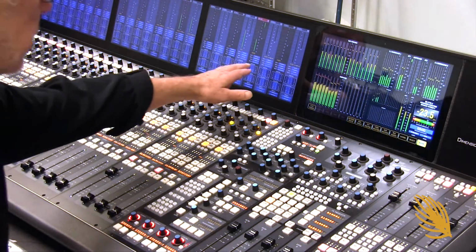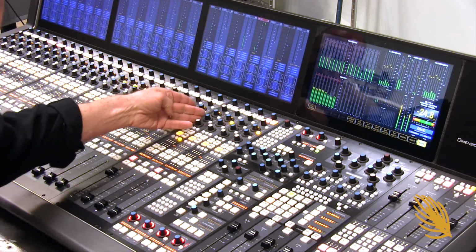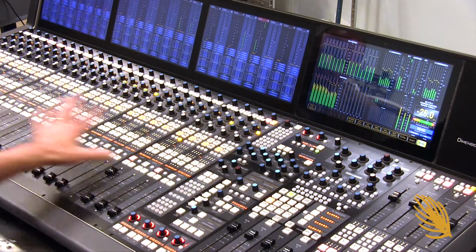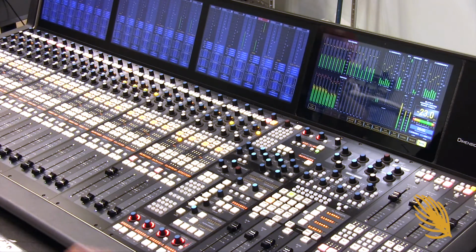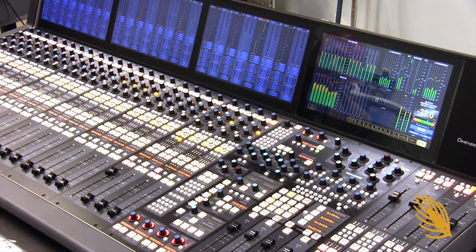You have an indication of what the soft controls are doing, and the soft controls are very interesting because these controls here can be assigned to any function on the board. So the soft knobs are totally programmable. The operator can set them up to their liking to get parameters that they want to grab very quickly. That is followed by tallies, bus assignment tallies for your submixes, your aux sends, your 16 mix minuses.